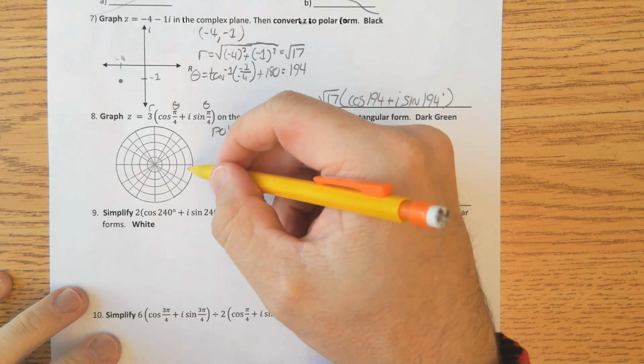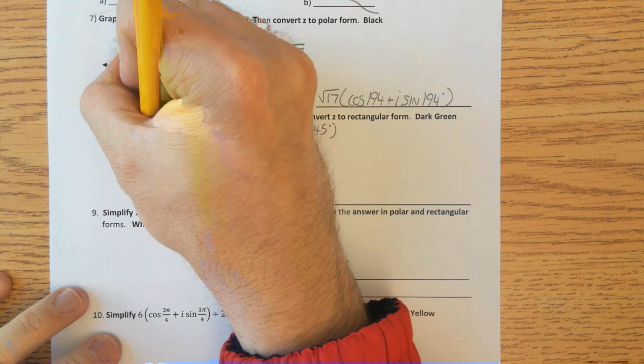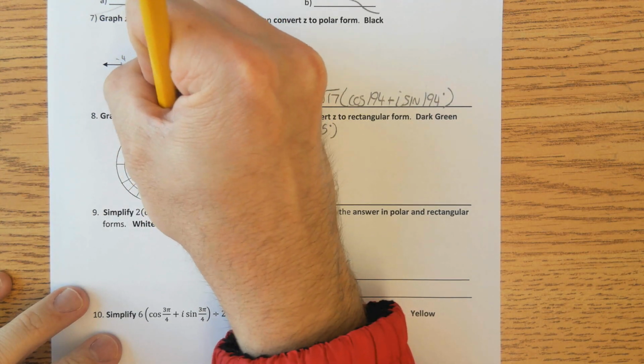Let's go ahead. It wants me to graph that. So my 45 spoke, 30, 45. So from the origin on that spoke, you're going to go up 1, 2, 3 because r is positive. And there you go. There's 3, 45.